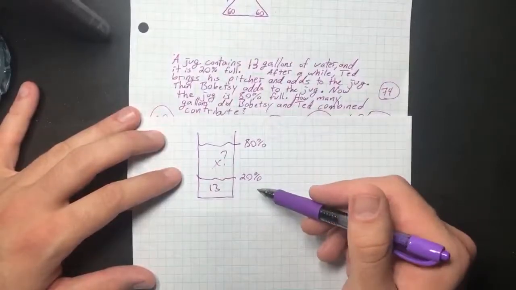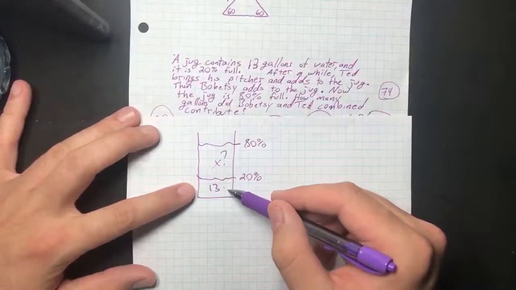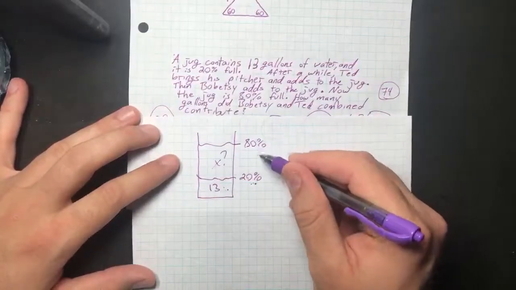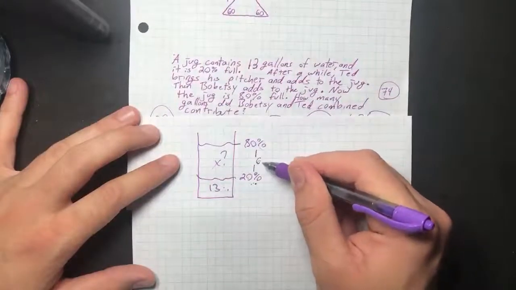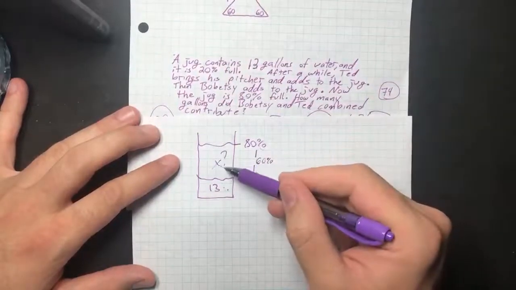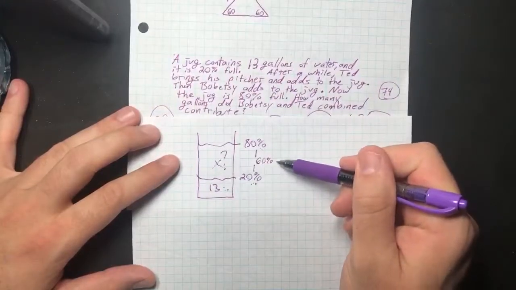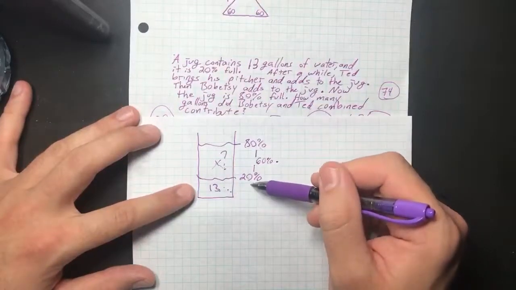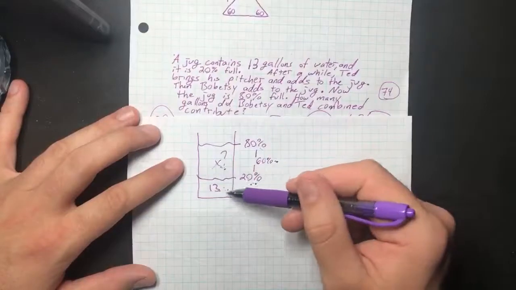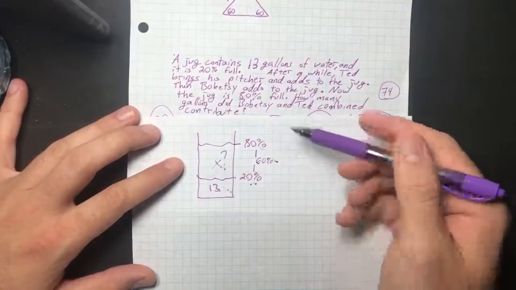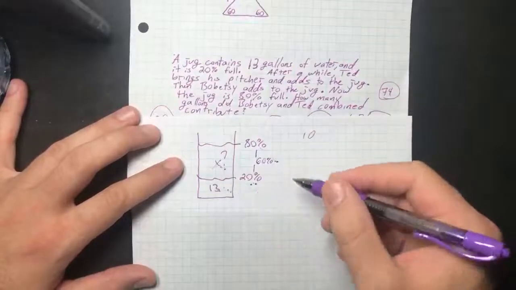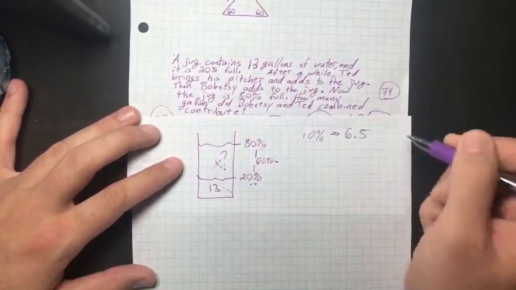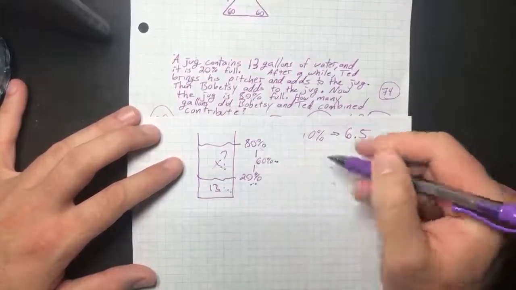So let's look at it. First, we have to recognize that 13 gallons gives us 20%. And between this 20% and this 80% is 60%. So however many gallons these guys brought, they technically brought 60% of the jug. If we can figure out how many gallons go to a percentage, then we should be able to figure this out. Since it's 60, I like to do it in tens, right? So we know that every 10% is about 6.5 gallons. And between here and here is 60%.